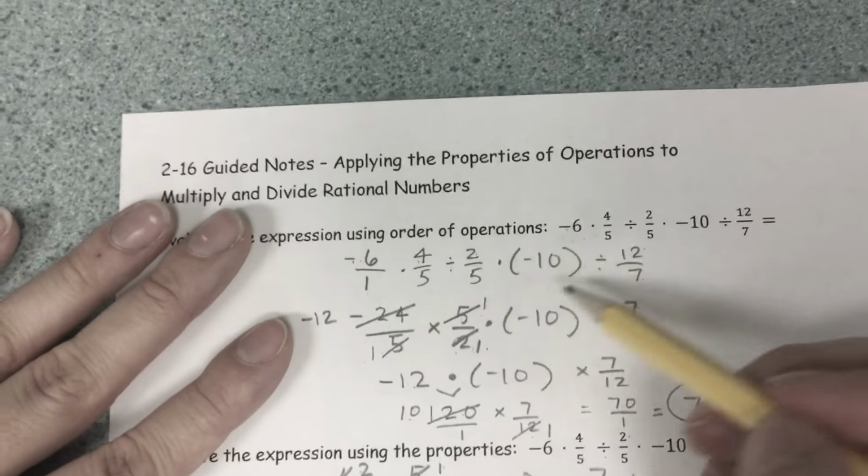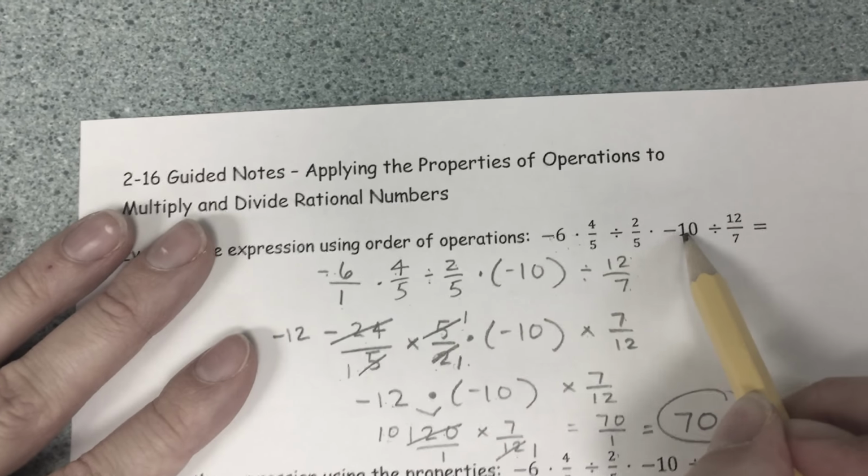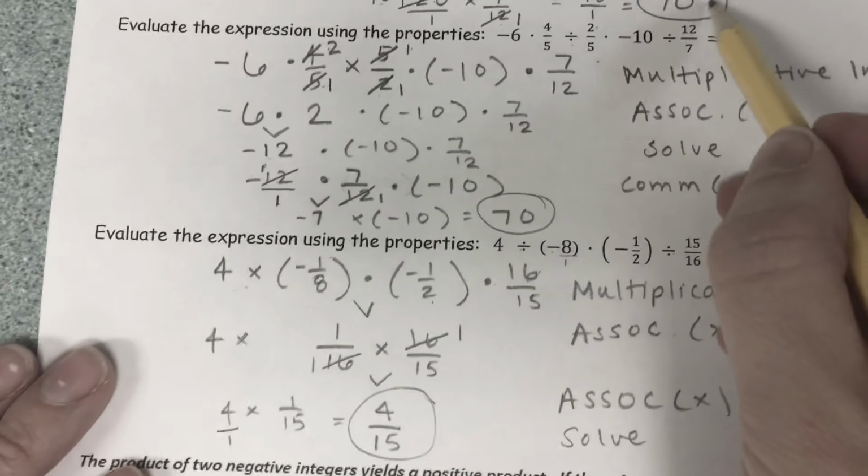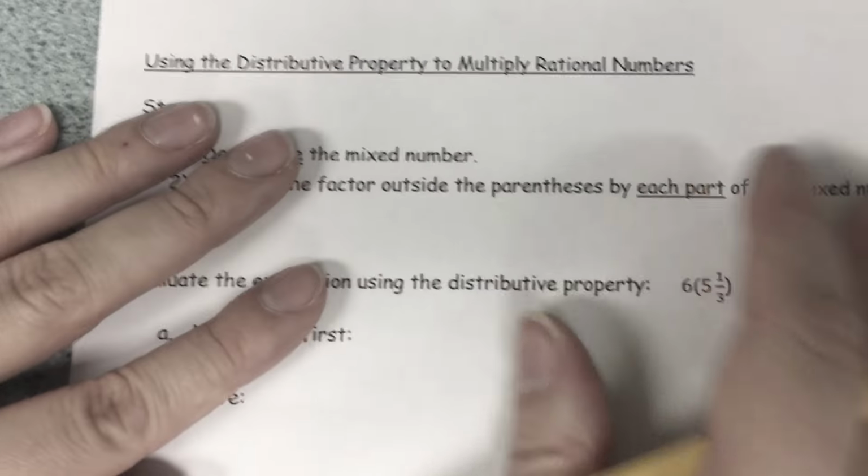And that makes sense. Let's look back up here. How many negative signs did I have? 1, 2. So that means that's an even number. And was my answer positive? Yes. All right, let's flip it over.